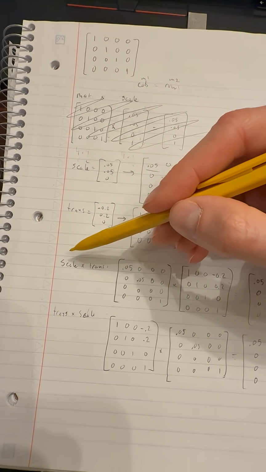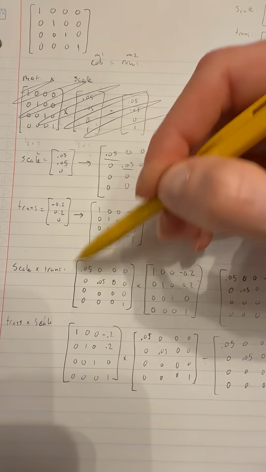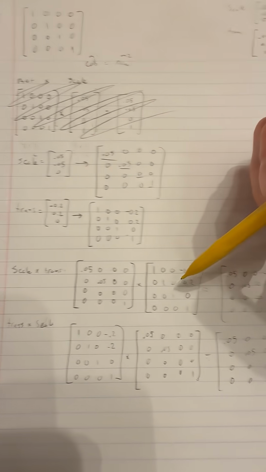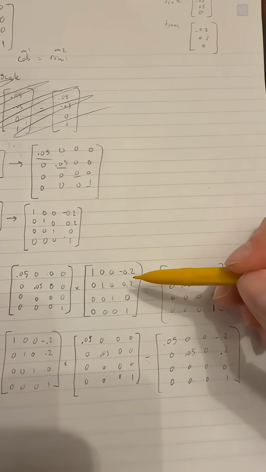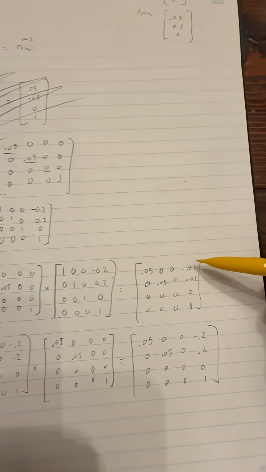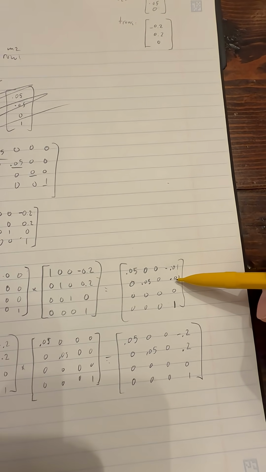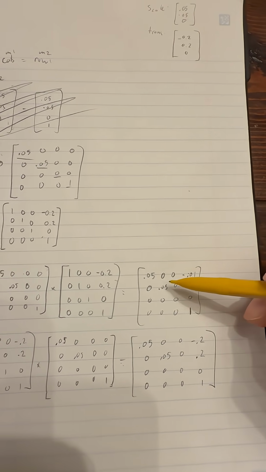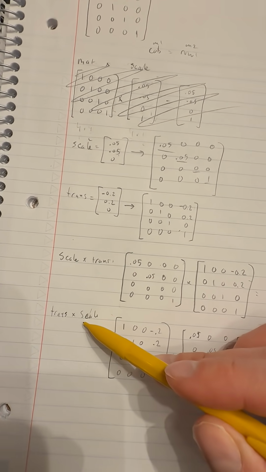So I said, okay, what happens if we do scale times translation in that order? You can see here, scale, this just brought down here, this brought down here, gives us this result here. And you can see this is problematic because our translation is 0.2, negative 0.2 and positive 0.2. And over here, we end up with negative 0.01 and positive 0.01. So that's obviously not the right value. So this is incorrect. And what you want instead is translation times scale.